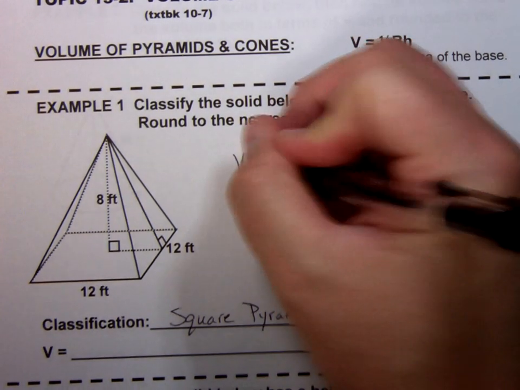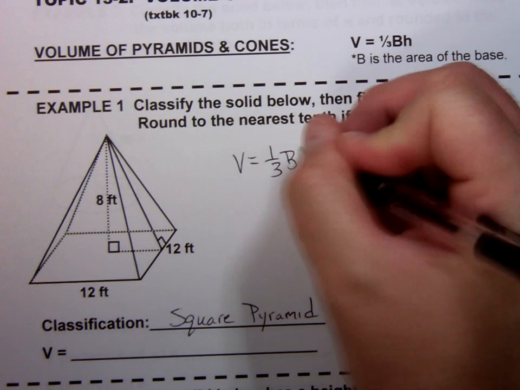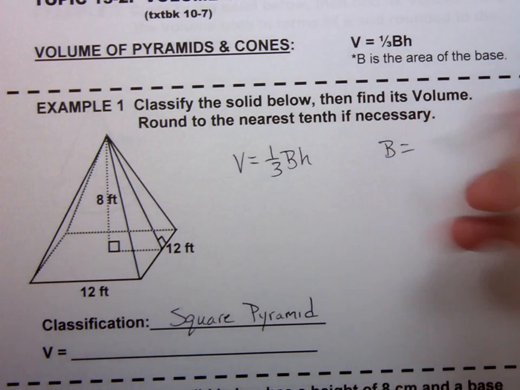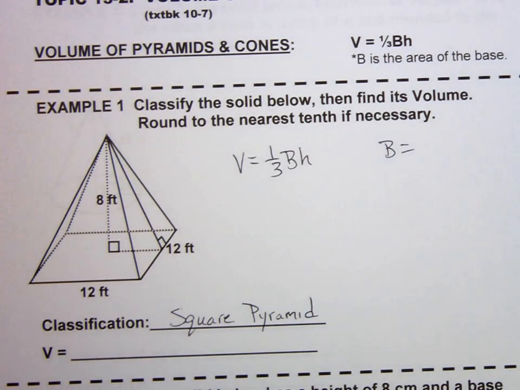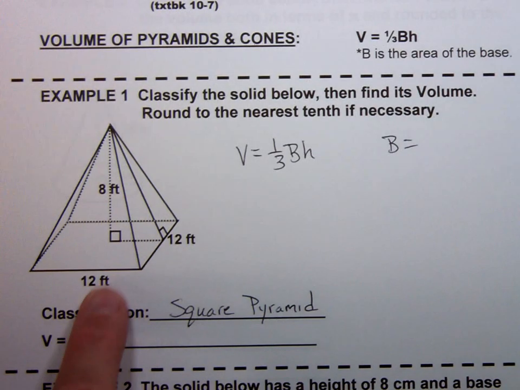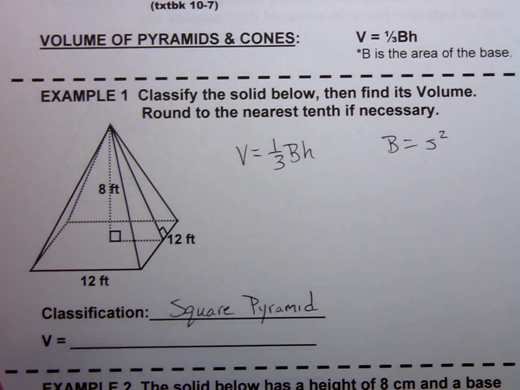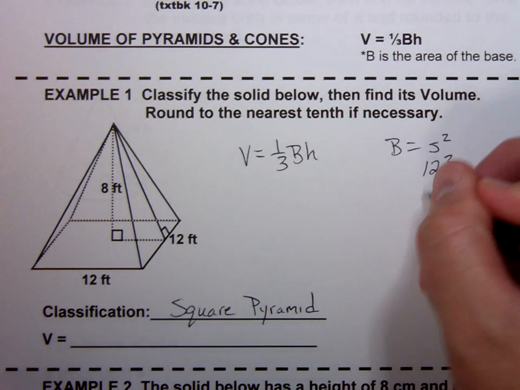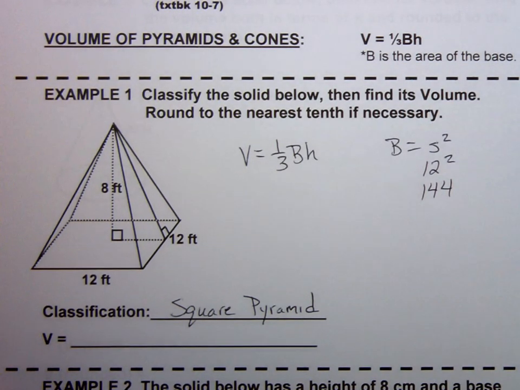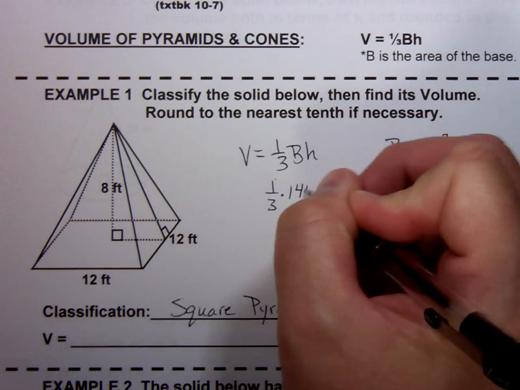So the formula we just talked about for any pyramid, if we want to do volume, is 1/3 times the area of the base times the height. So then what we'll need to do on each one of these problems is find the area of the base, and we'll plug that in. Now for this particular figure, the base is a square. The formula for area of a square is side squared. And the sides of that square are 12. So 12 squared is 144. So that is the area of the base.